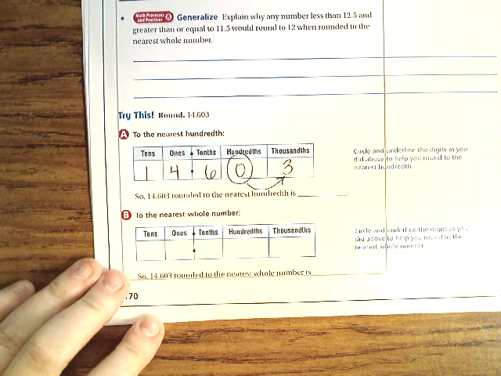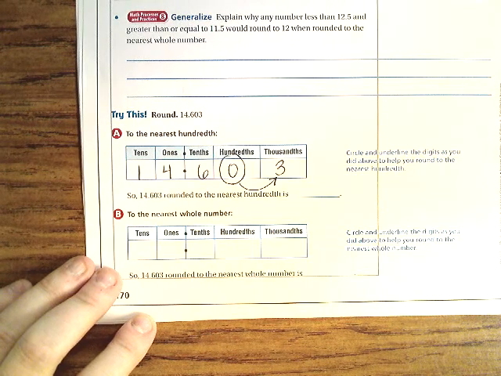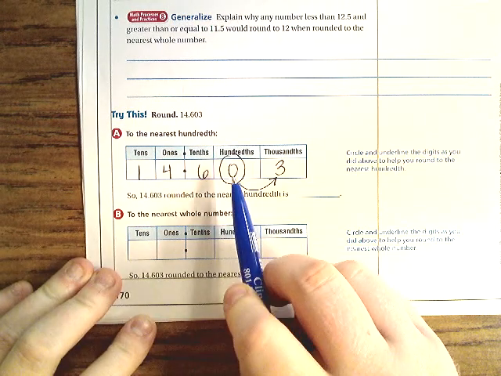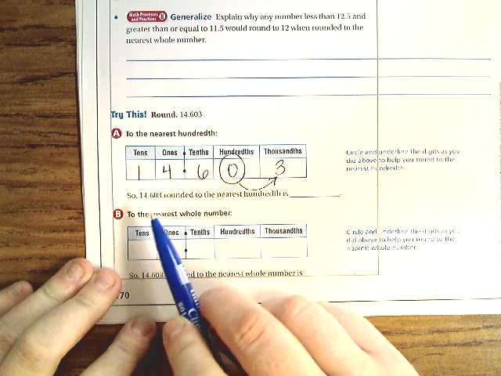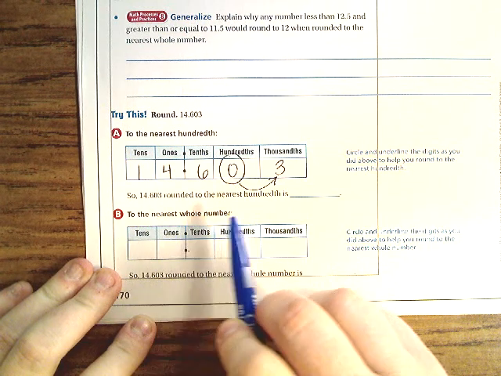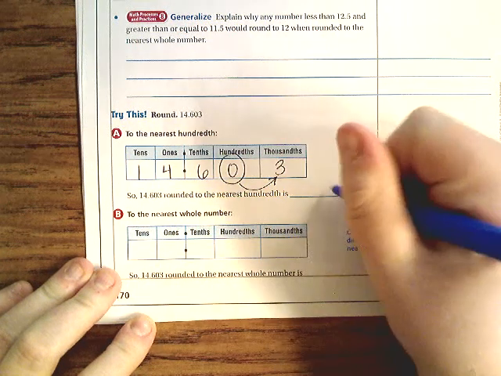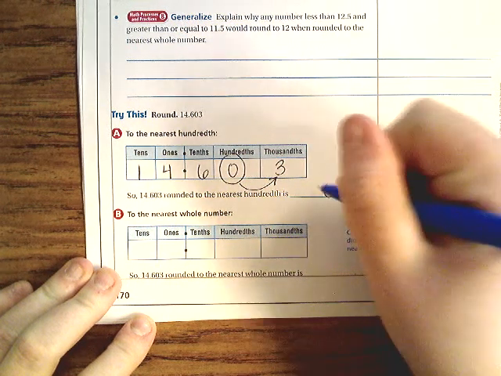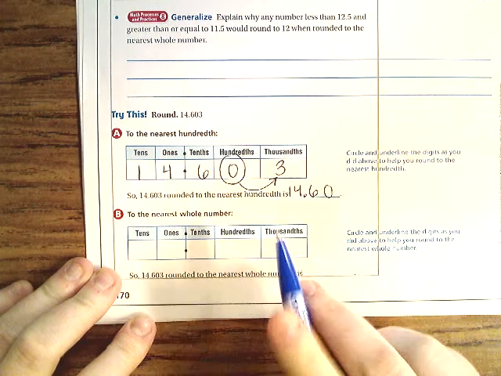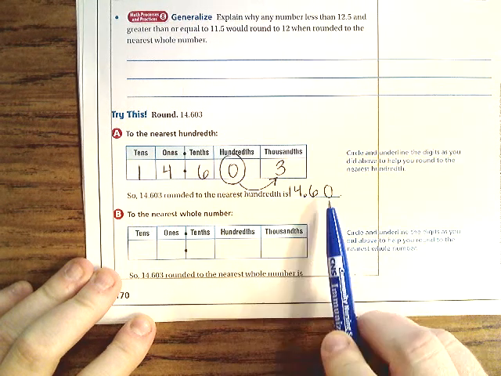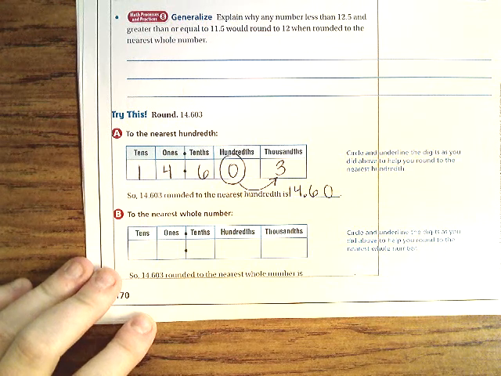Since the 3 is smaller than 5, that number is not going to change. Okay? So 14 and 603 rounded to the nearest hundredth is, we're going to write it backwards. We have 0, 6, decimal point, 4, 1. We do not include the 3 because the 0 is in the hundredths position.